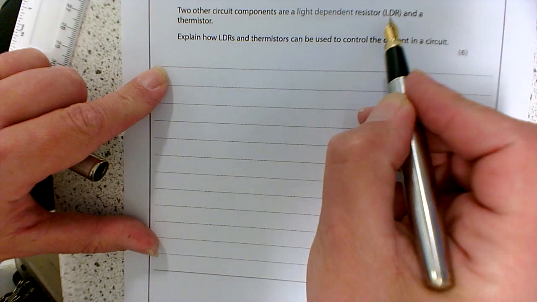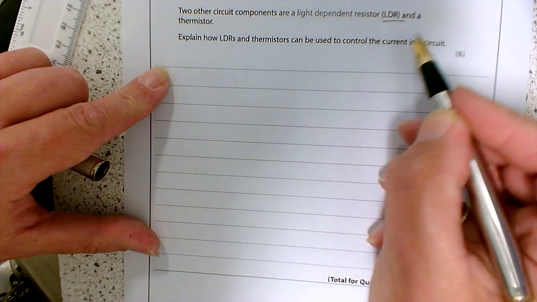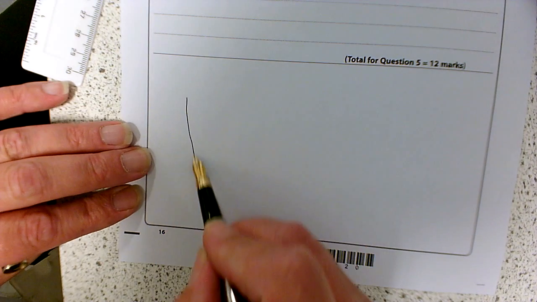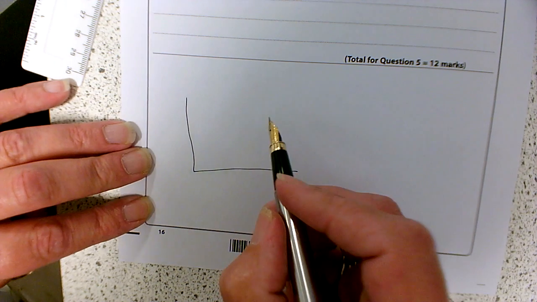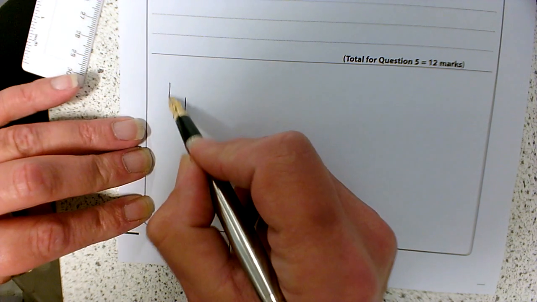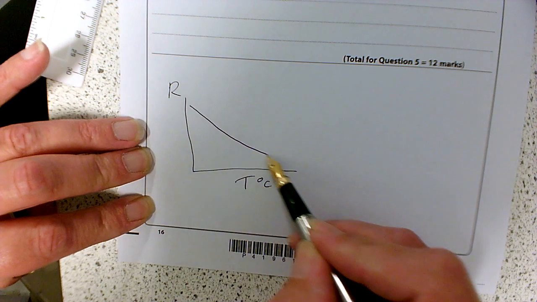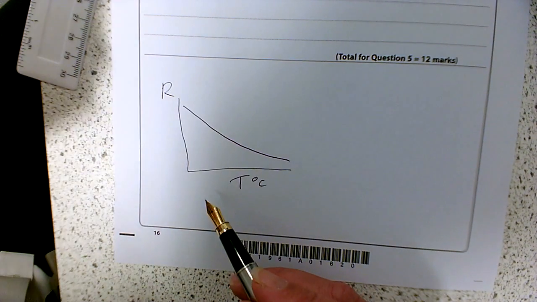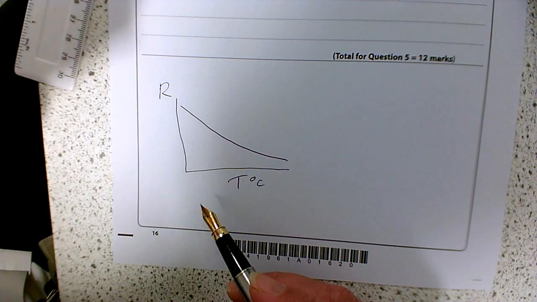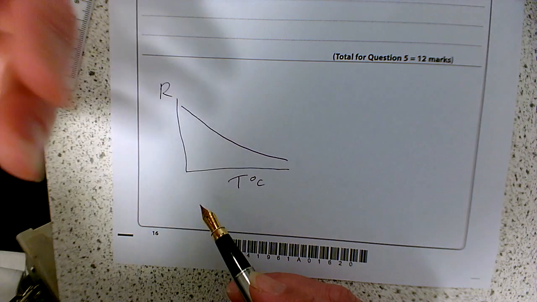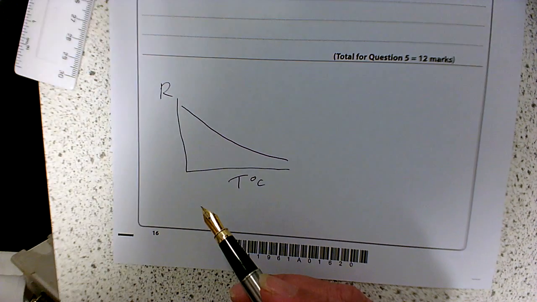Explain the difference between LDRs and thermistors. First of all, let's do a bit of notes on a thermistor. Here's a thermistor. If we had a temperature on the bottom scale and a resistance on this scale, a thermistor does this. Make it hot, the resistance drops. The reason is that the electrons in a thermistor are pretty much bonded to their atoms, but if you heat them up a little bit they get a bit more energy and they can actually flow through the material.